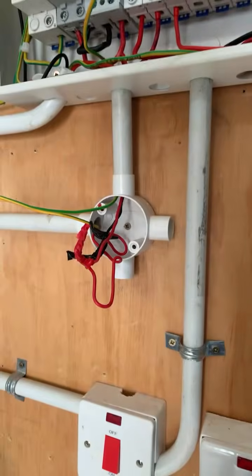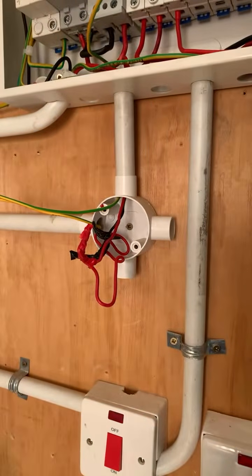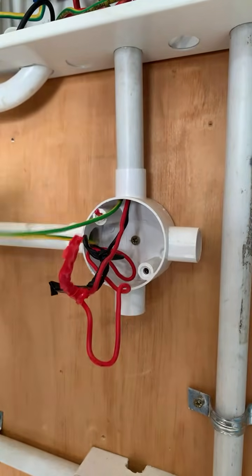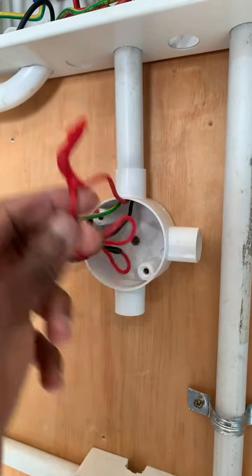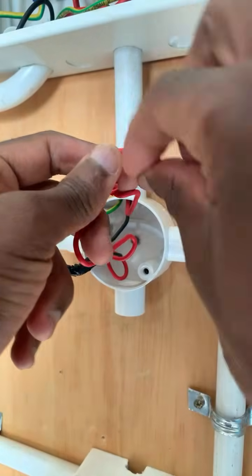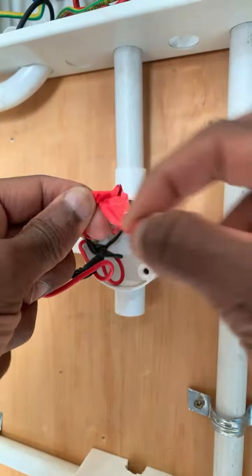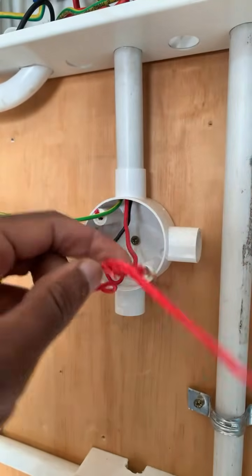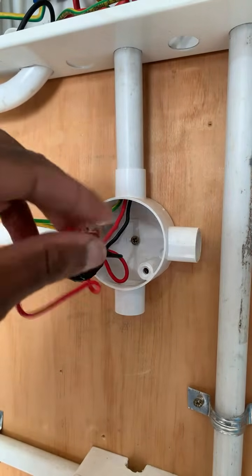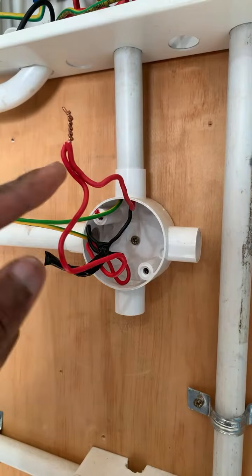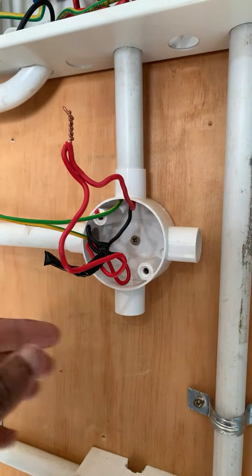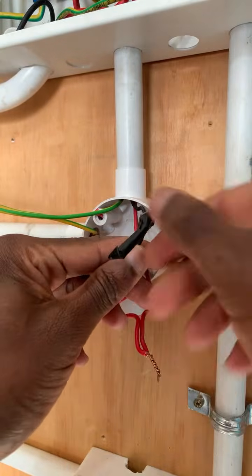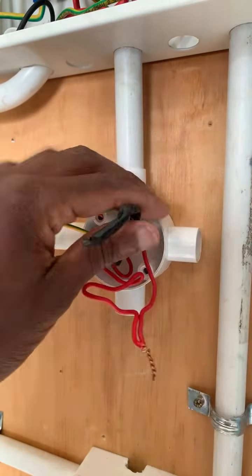So from the consumer unit, this is the first junction box. Look at how bad that work looks. But again, there is something I wanted to demonstrate, which is color coding. So I used a red tape for that, and then I used a black tape for the black cable there.